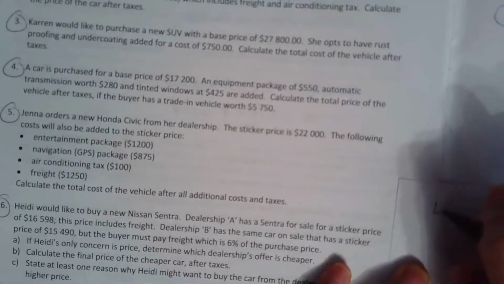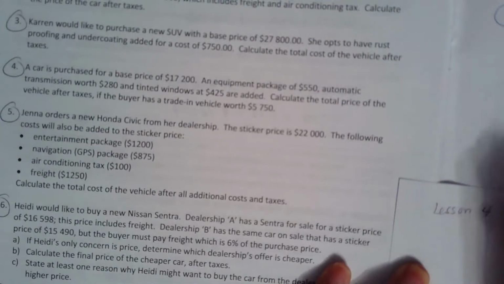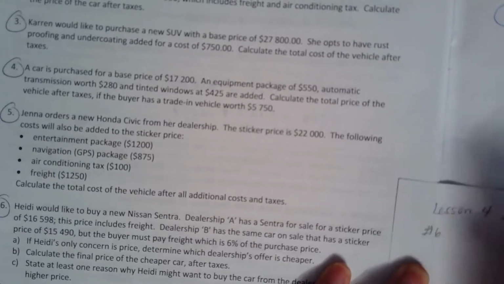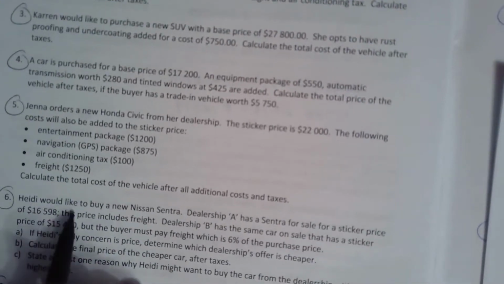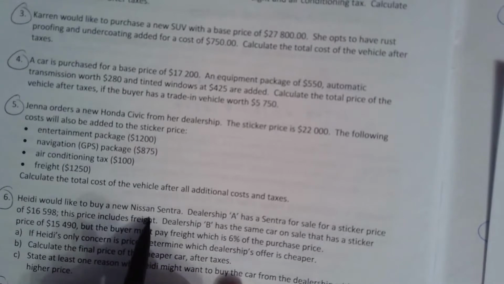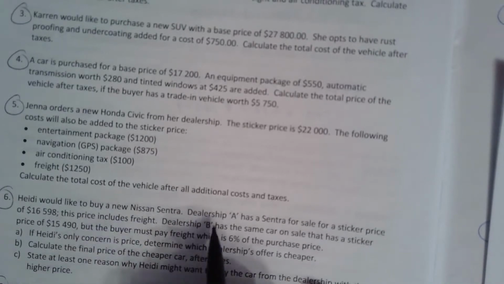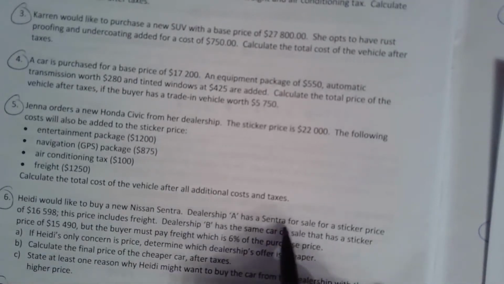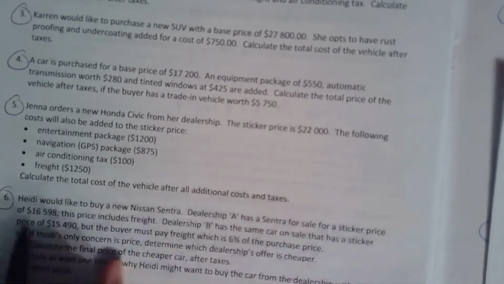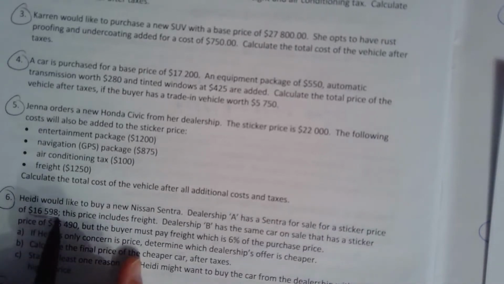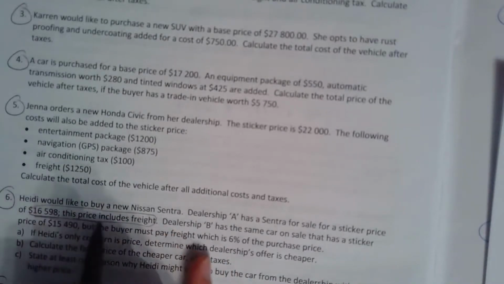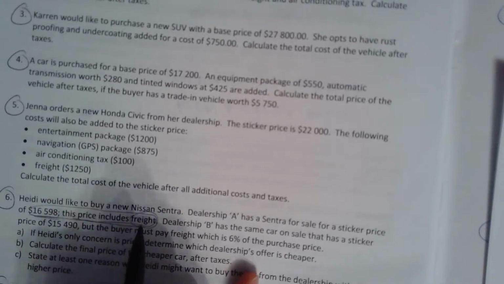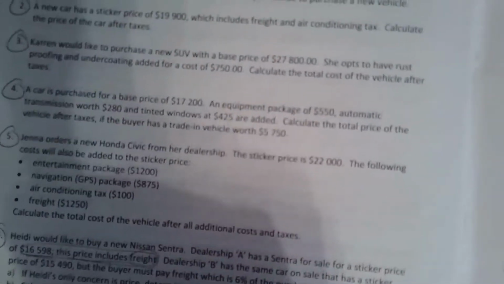This is lesson 4, page 18, question number 6. It says here, Heidi would like to buy a new Nissan Sentra. Dealership A has a Sentra for sale for a sticker price of 16,598, and this price includes the freight. Okay, when we talk about freight, that's the delivery of this car.